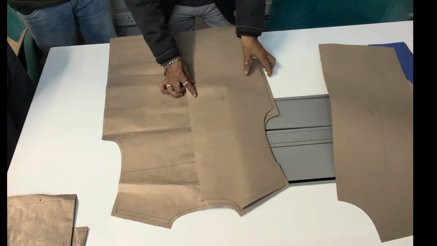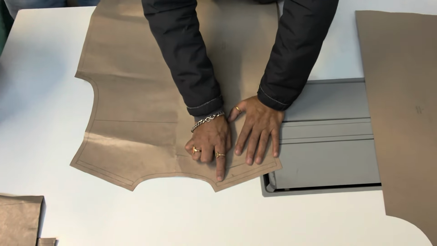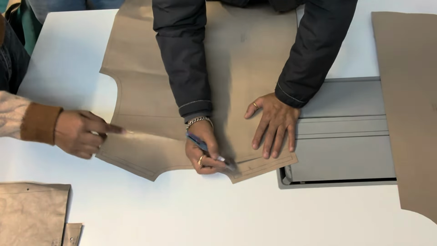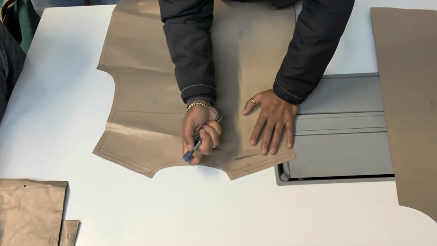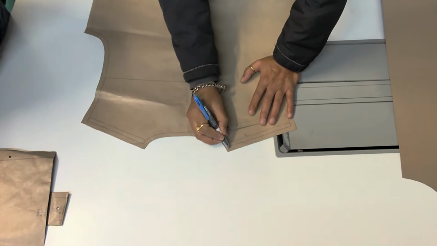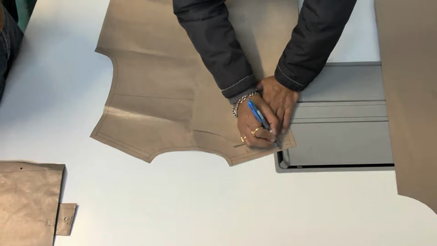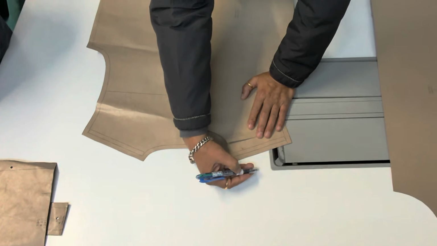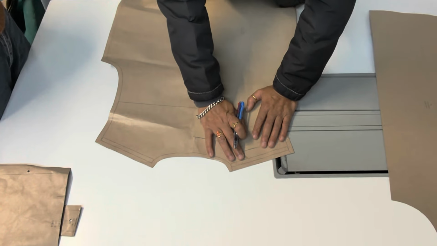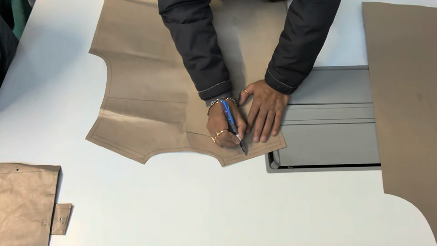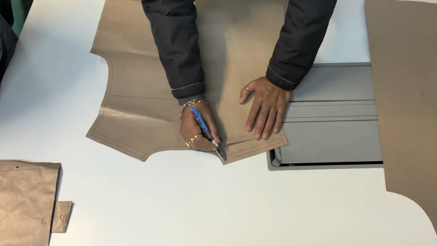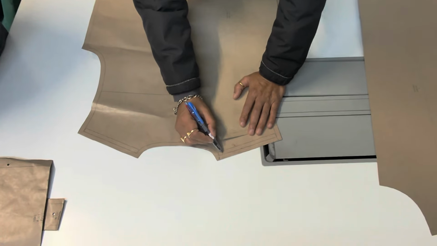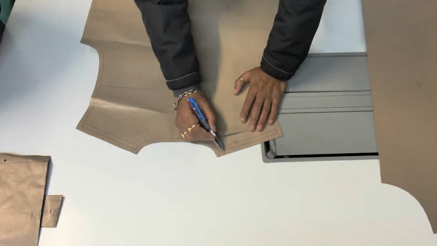This is our half pattern. Front was okay. Now we are comparing the back pattern. Block pattern and factory pattern need to be kept on top of each other, and must be aligned at shoulder seam. The armhole shape, everything has to be perfect. Basically here when we matched it the slope was not right, so factory did some changes in the pattern, so that is why the fitting is not okay. This is how we need to check the block pattern versus factory pattern.